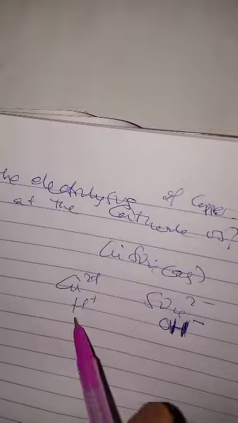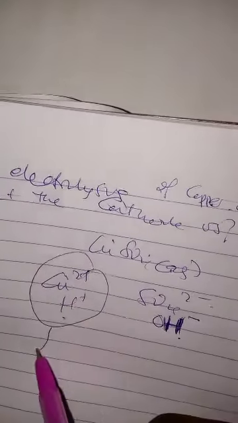Dissociation. So let's dissociate copper sulfate solution. So you have CuSO4 aqueous. So Cu is Cu2+, SO4 2-, right? Aqueous is H+, OH-. Do you get it now? So now you have Cu2+, H+, SO4 2-, OH-. Now this one will migrate to the what? To the cathode.